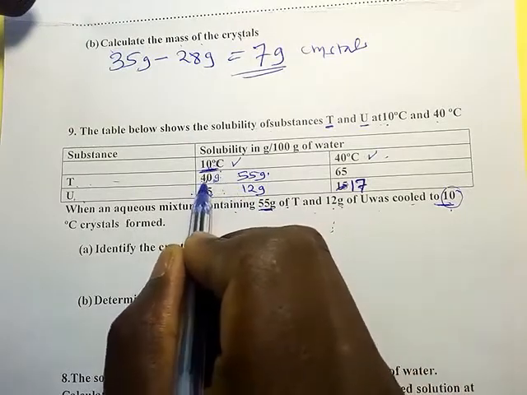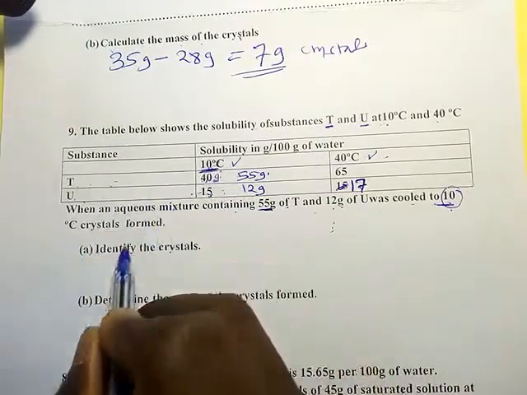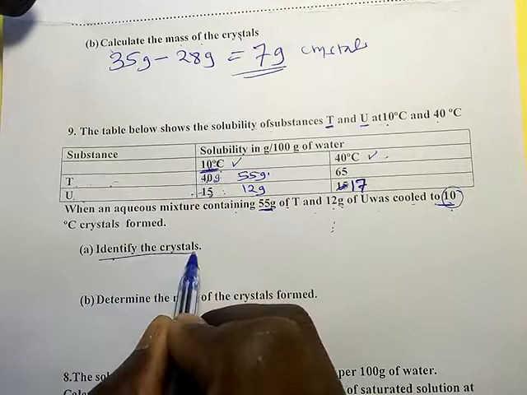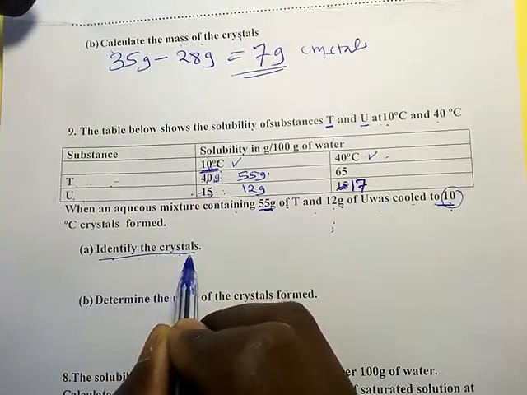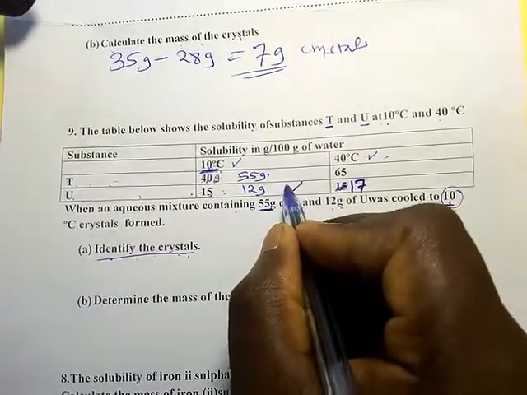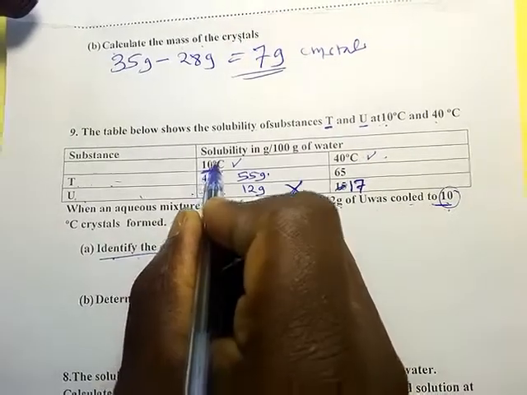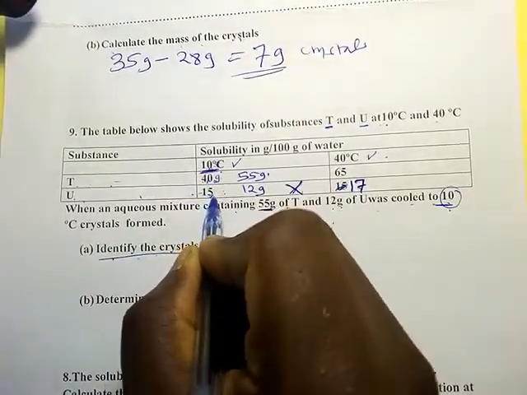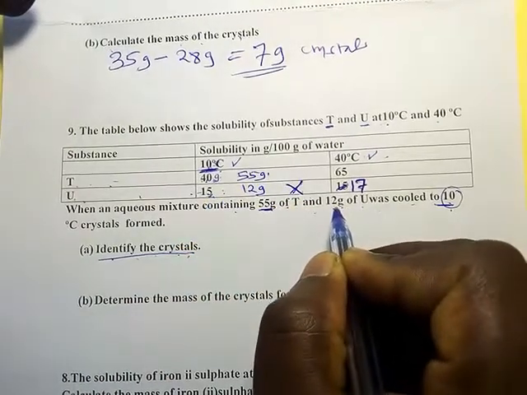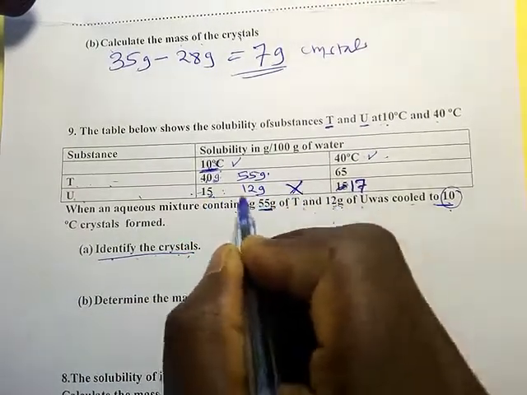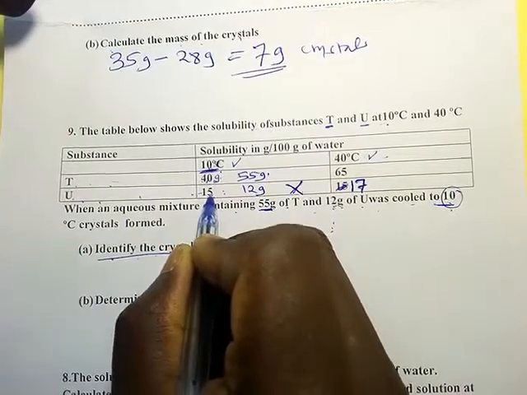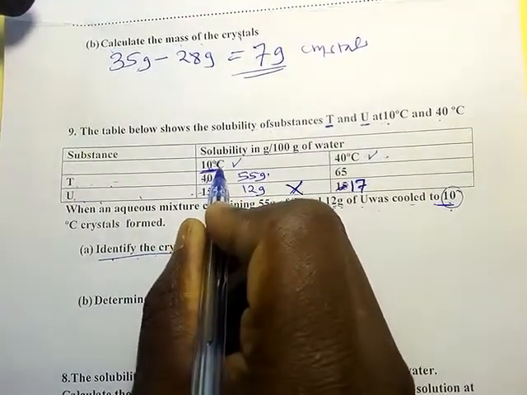Now we want to know which salt will form crystals. Identify the salt which will form crystals. U will not form crystals. Why? At 10 degrees it requires 15 grams, but we are having 12 grams of U. So it will not form crystals at 10 degrees Celsius.